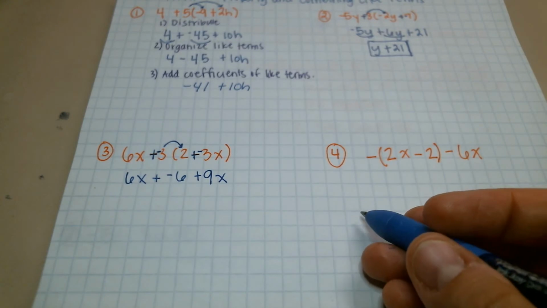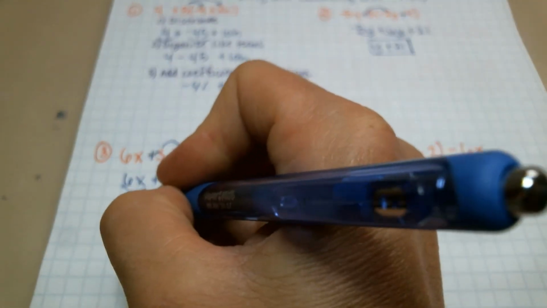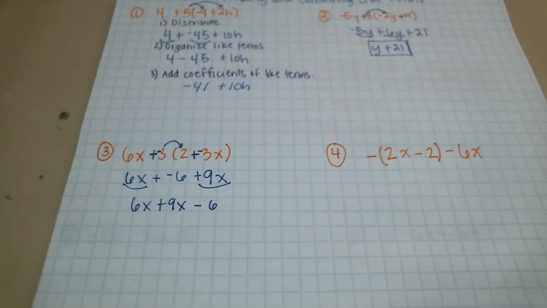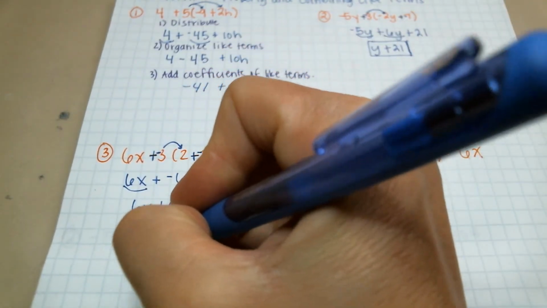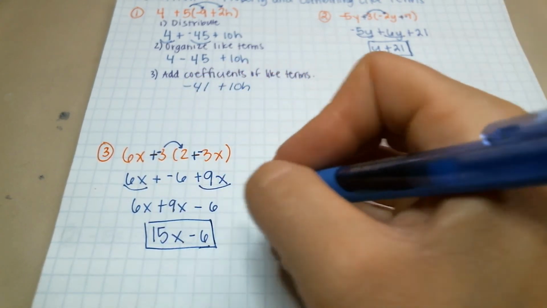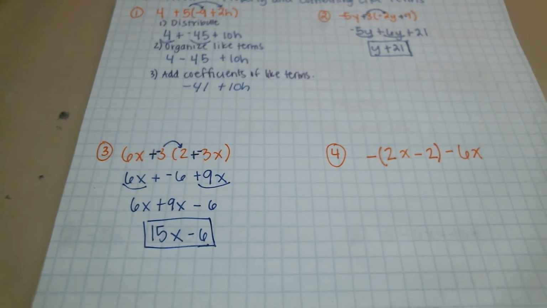Organize your like terms. We will have to do some reorganizing because 6x and 9x are like terms. So I'm going to rewrite that so the 6x and the 9x are together. And add the coefficients of like terms. 6 plus 9 gives you 15, and those are x's, minus 6. Nothing to combine with that minus 6, and there is my simplified expression.